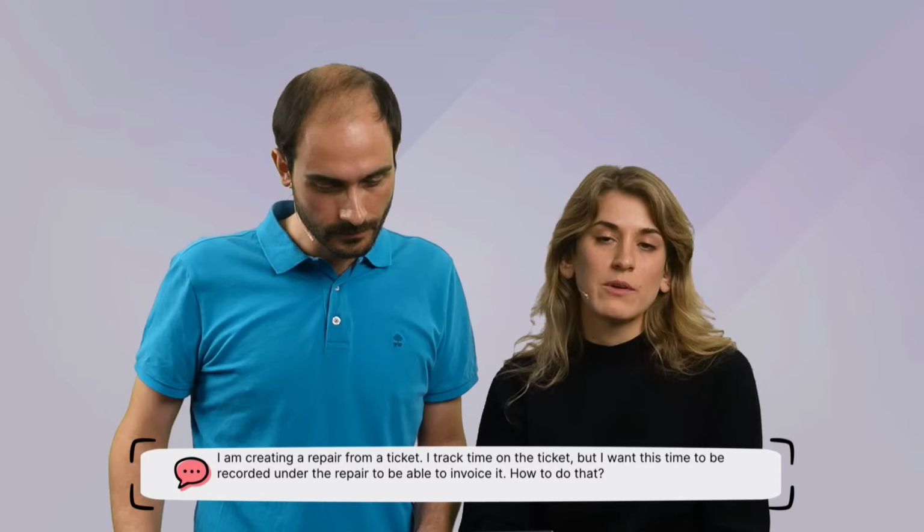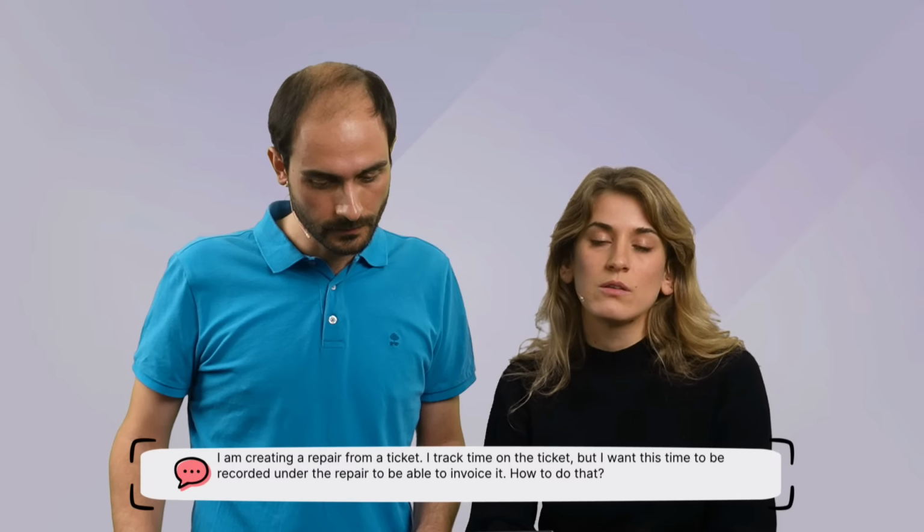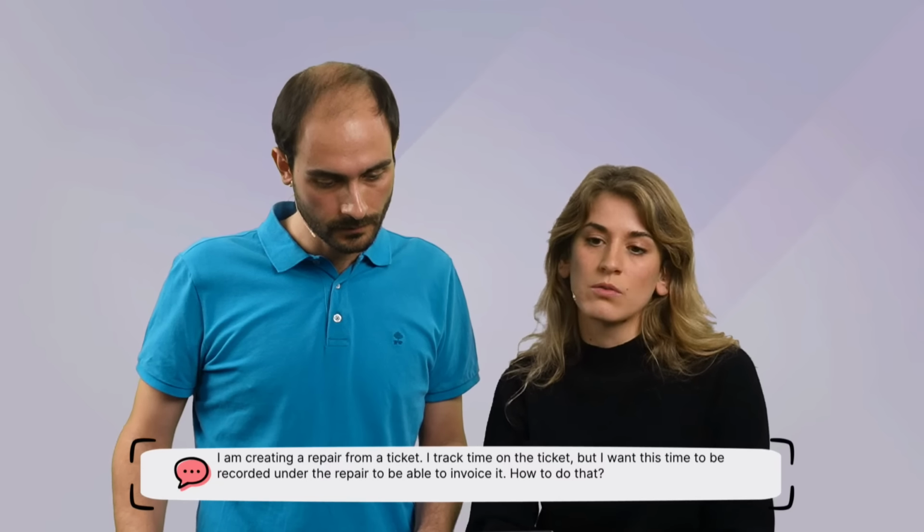The next question is also linked to this: tracking time on a ticket, so the link with Helpdesk and Repair. Same idea, so you will see on the Helpdesk the time you spent, and easily you can add it to your invoice or quote after the repair.